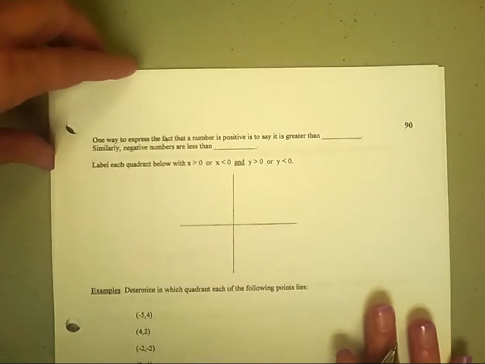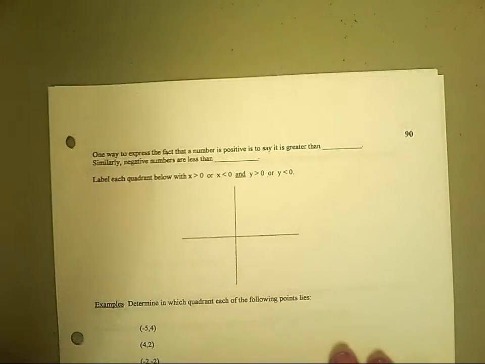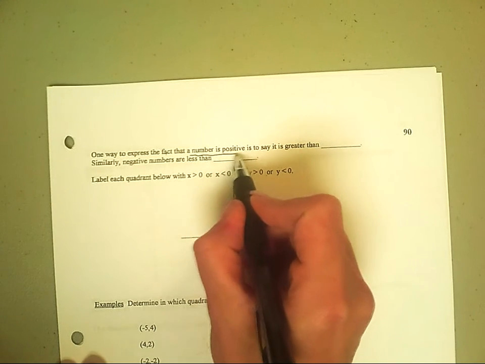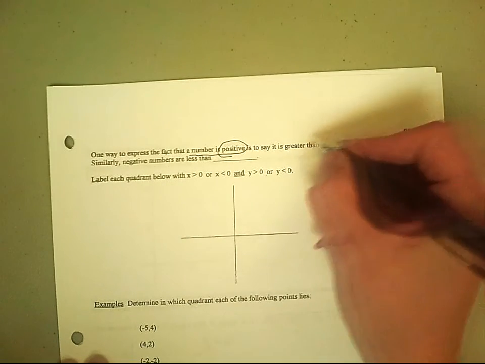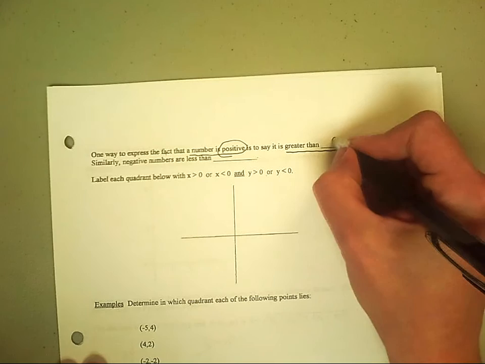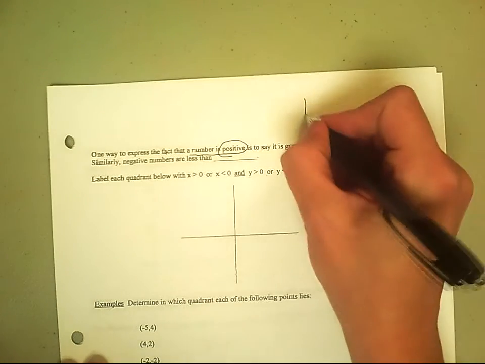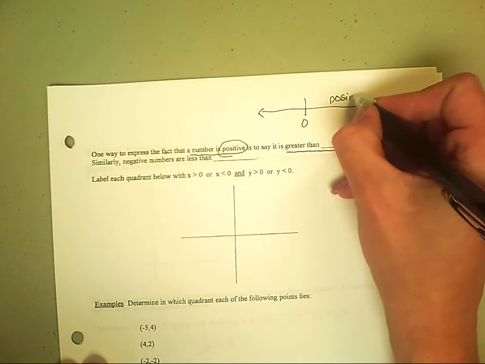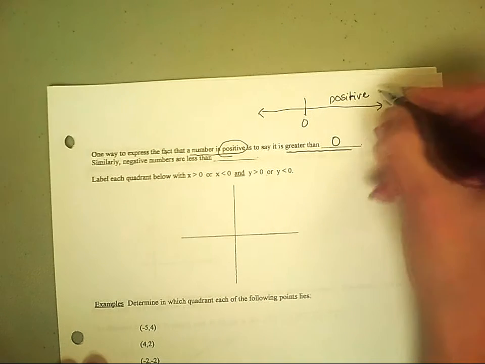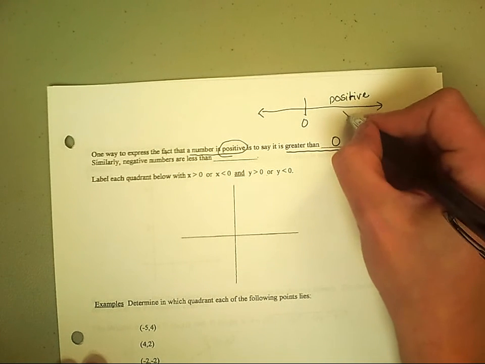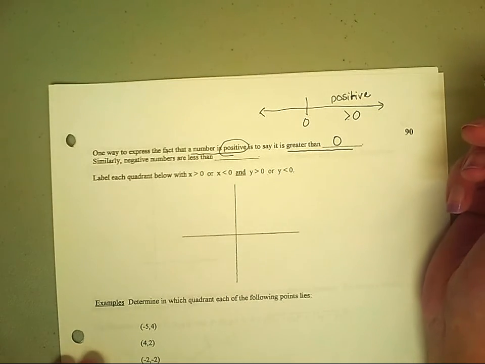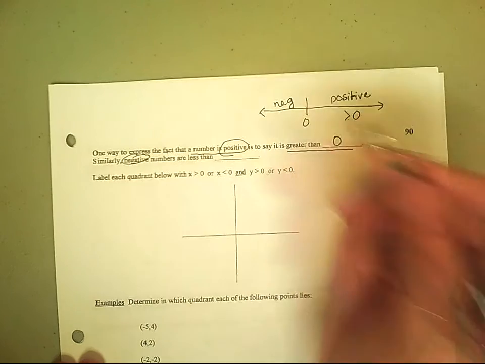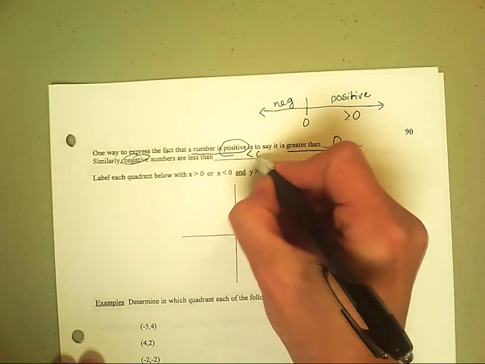Okay. Now, before I go on and explain that, there's something that we should note here. One way to express the fact that a number is positive is to say that it is greater than 0. Okay. We know this. Here's our number line. Here's 0. We know over here is positive numbers. So we would say that anything over here is greater than 0. Okay. And then down here is the negatives. So if we want to express negative numbers, we would say that it's less than 0.